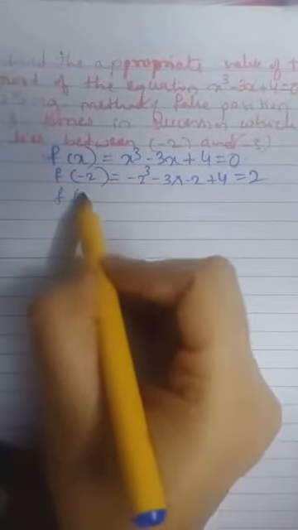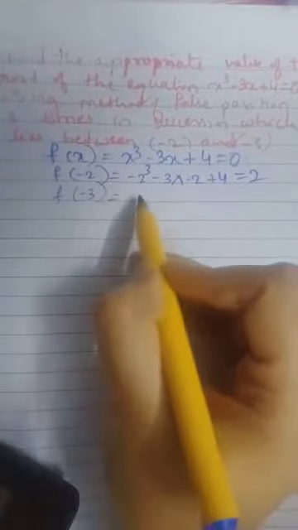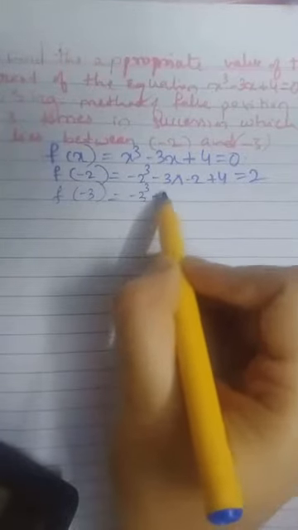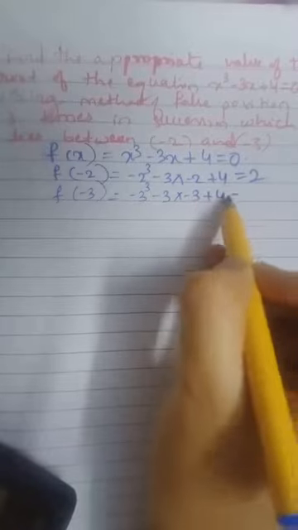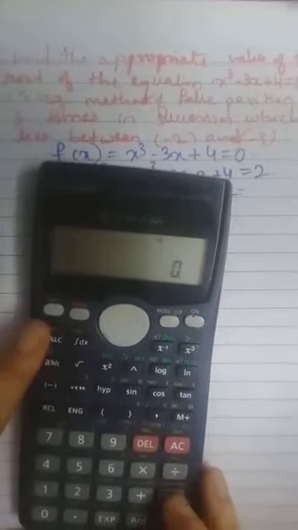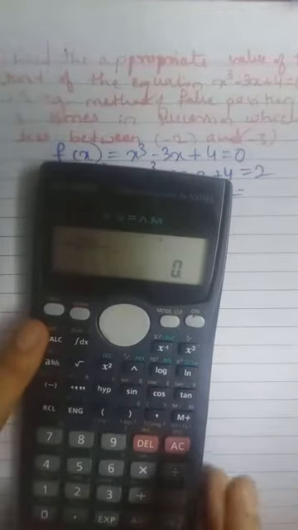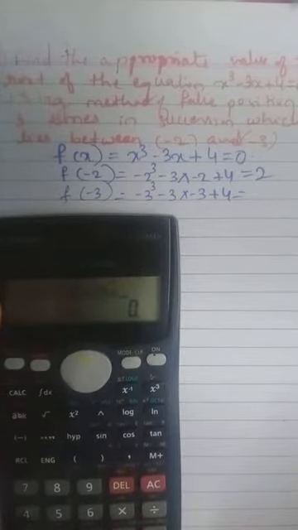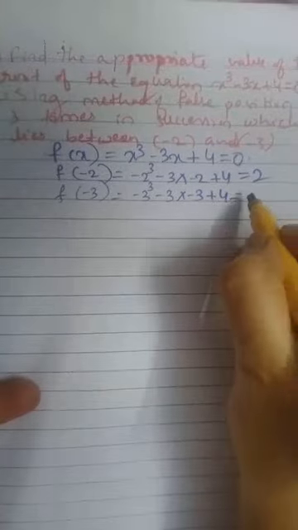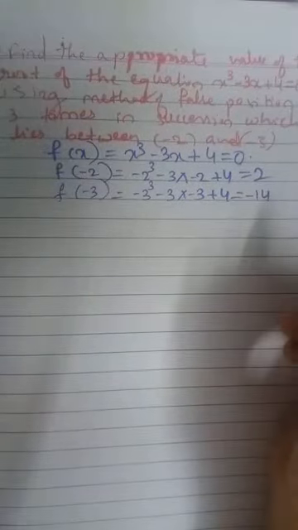Now -3 also they have given, so put here f of -3: -3 to the power 3 minus 3 into -3 plus 4, we get here -14, right? So we have this as -14 here.